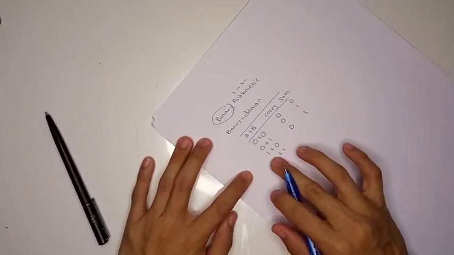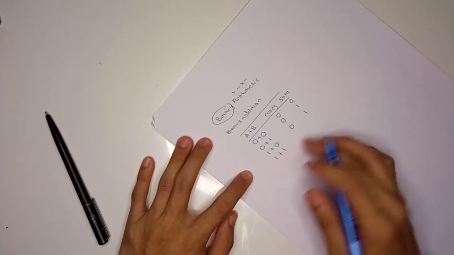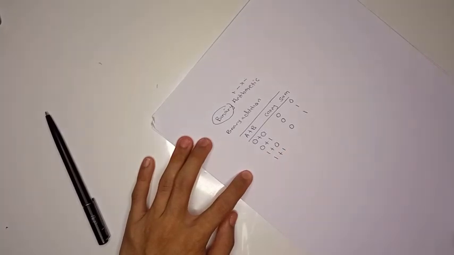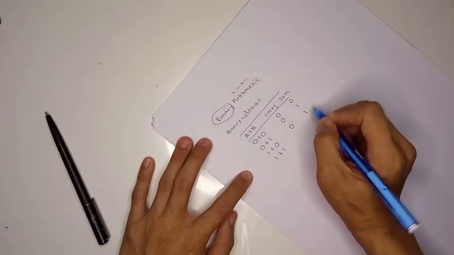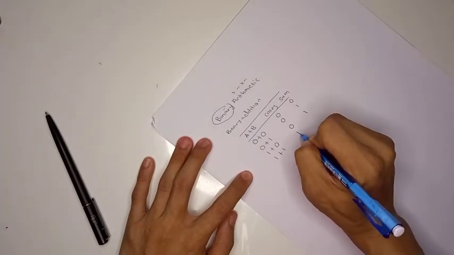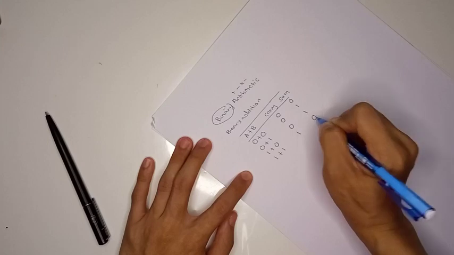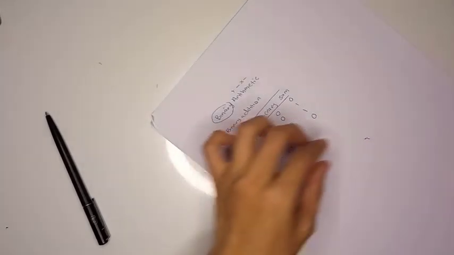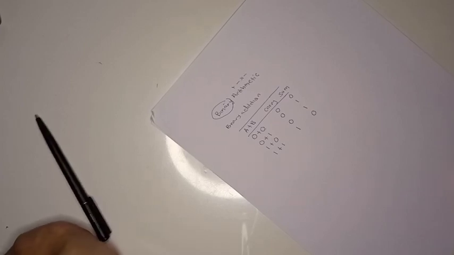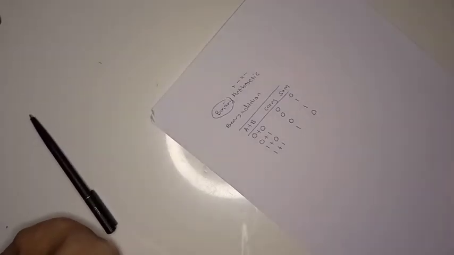How about 1 plus 1? So the result is we carry 1 and the sum is 0 here. So this is an example of binary addition. The carry is handled the same way we handle carries in decimal.